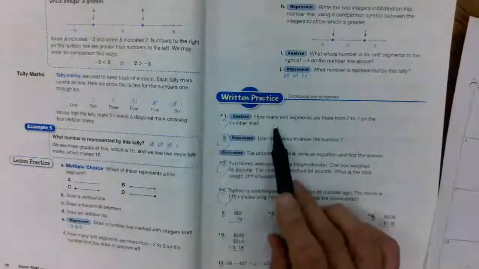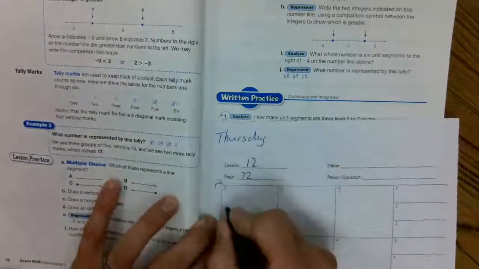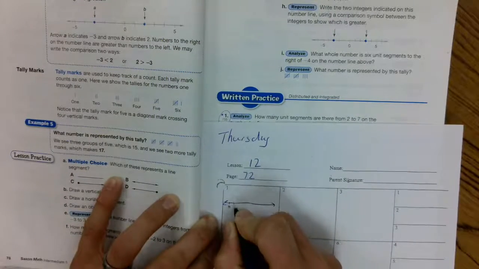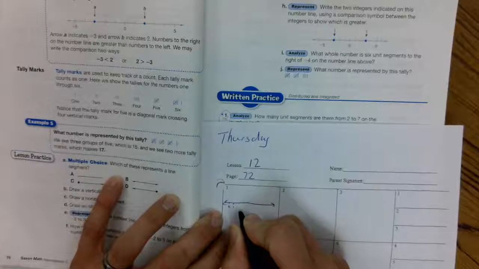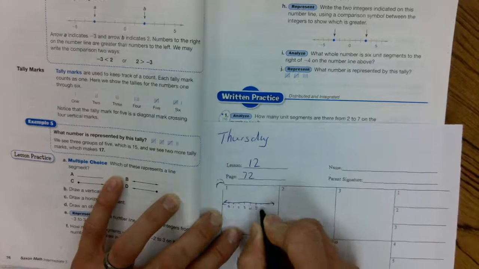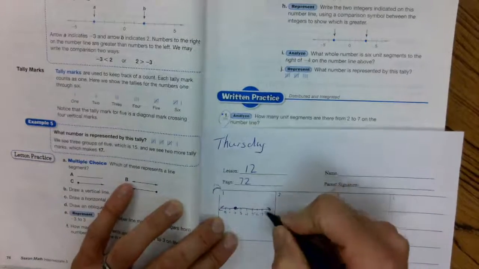So let's check out a few of our questions and get some help today on our assignment. Number 1 says, how many unit segments are there from 2 to 7 on the number line? Now in class, you'd have a number line, you don't here. So go ahead and draw yourself a number line. Make little ticks and go 0 to 7. And we're starting at 2, and we're ending at 7.